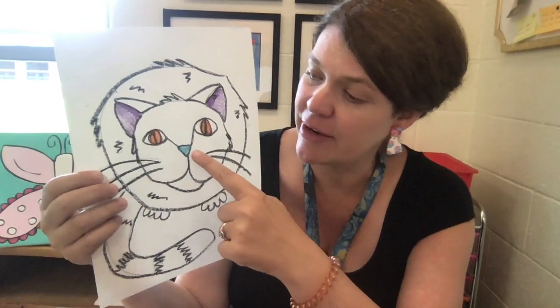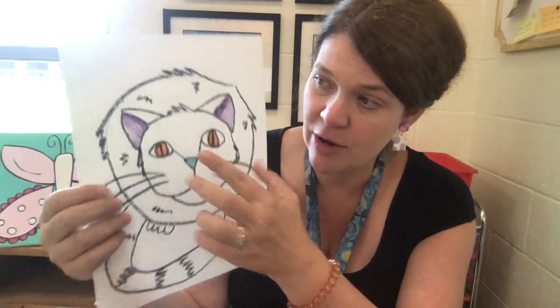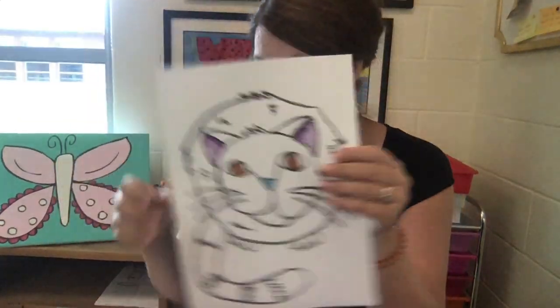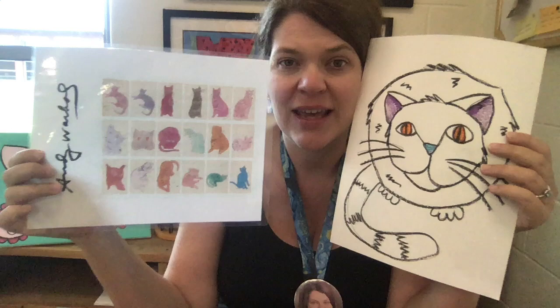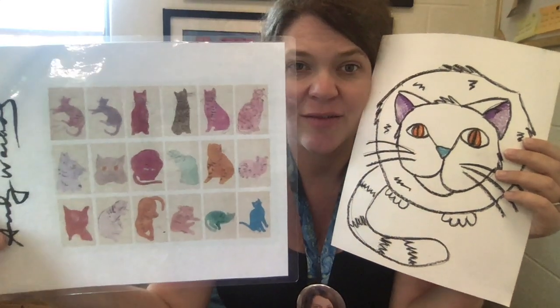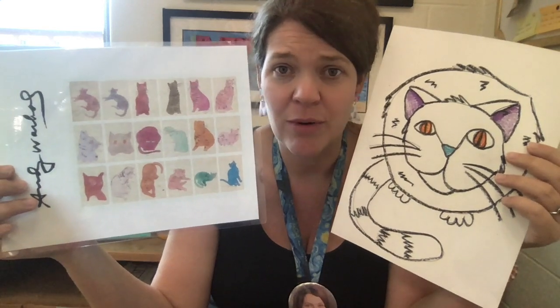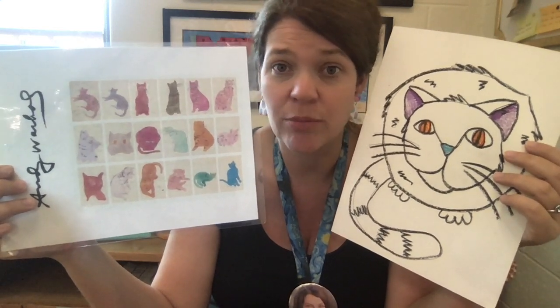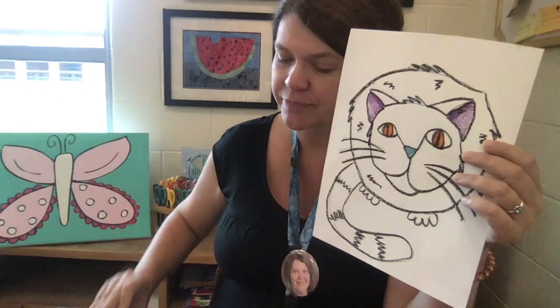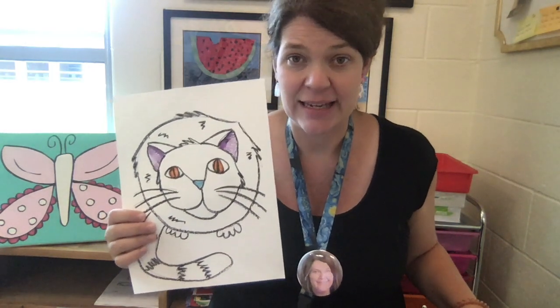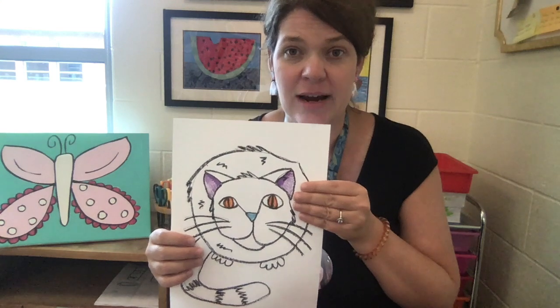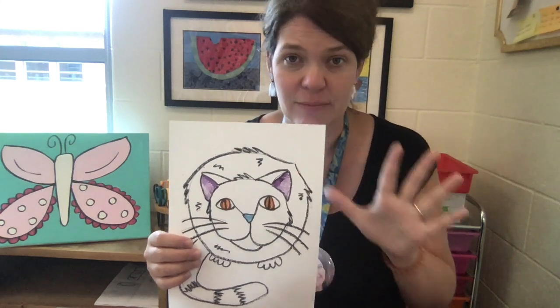And then we colored the eyes, the nose, and inside of the ears. We're going to look for a second at some of his examples. You'll notice that there are lots of bright pops of color and not realistic cat colors. So if you want to paint your cat purple today, or green or blue, that's fine. It's up to you. If you're working at home and you're doing this virtual lesson online, it's okay if you don't have paint. You could color it with crayon, or you can use marker or something else that you've got.